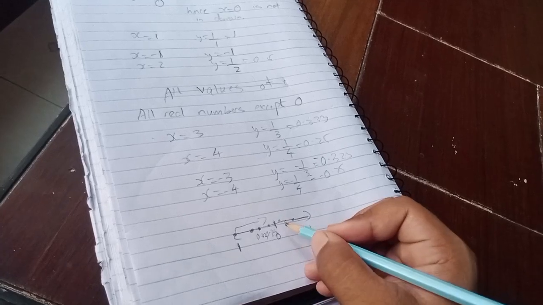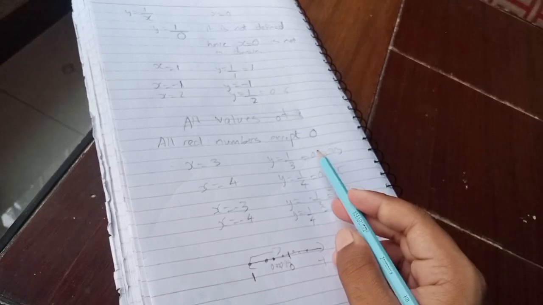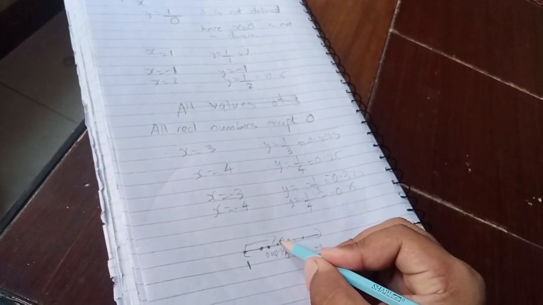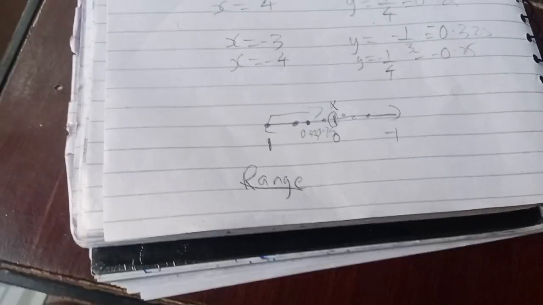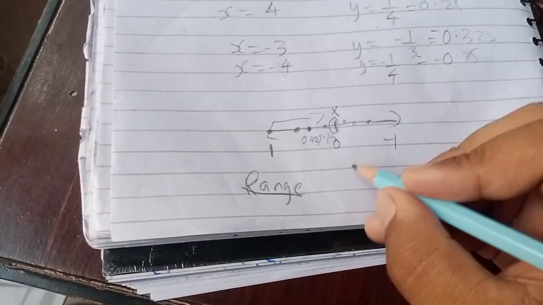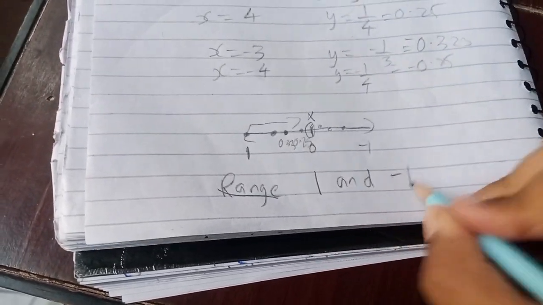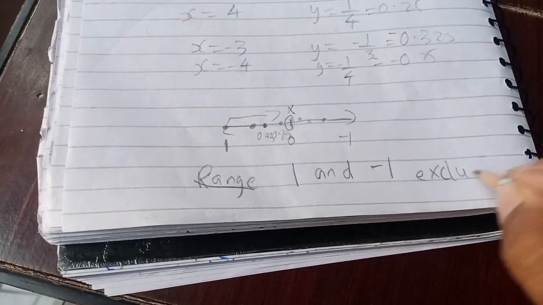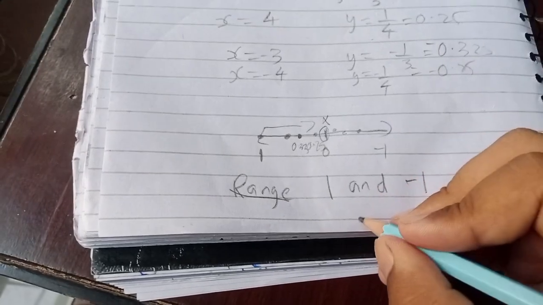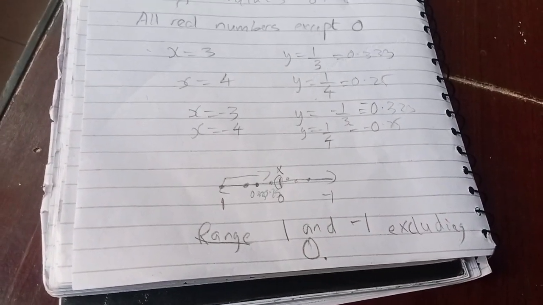But for no value of x which is in the domain is the value equal to 0, because if we put x equals 0, it is undefined. So y equals 0 does not exist. So we could say that the range of this function is between 1 and -1, excluding 0, because for any value of x which is in the domain, y is not equal to 0. So that is domain and range.